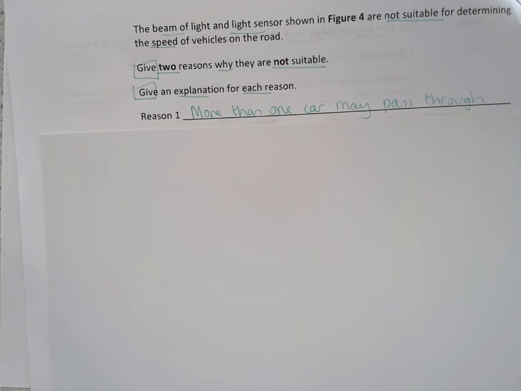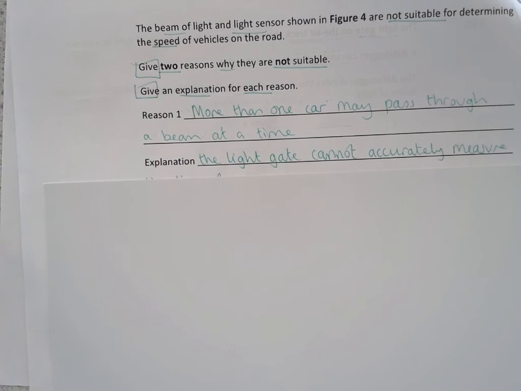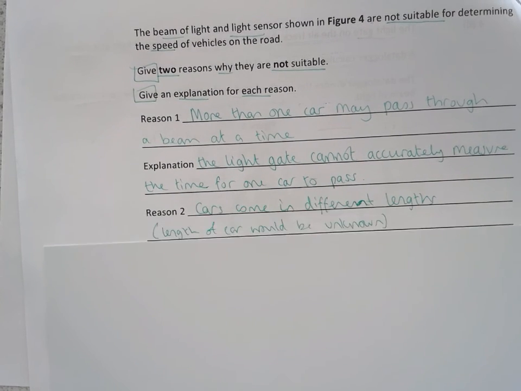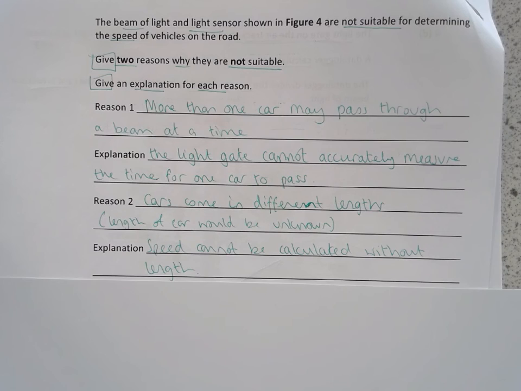And that's the answer to the final question, which says the beam of light and sensor shown in figure 4 are not suitable for determining the speed of vehicles on the road. Give 2 reasons why they are not suitable. So you need to give 1 reason, 1 explanation, another reason, another explanation. Reason 1 is more than 1 car may pass through the beam at a time. Explanation is that the light gate cannot accurately measure the time for 1 car to pass if they're 2 together. The second reason is cars come in different lengths, and the explanation is speed cannot be calculated without the length.